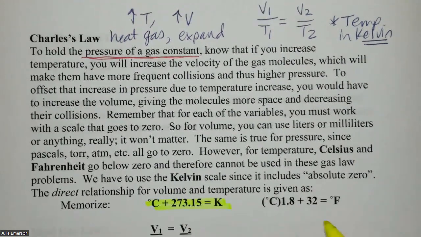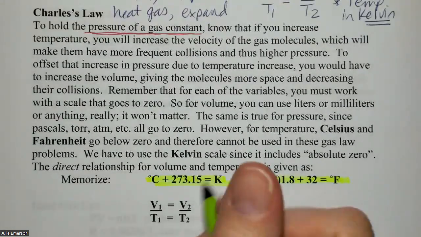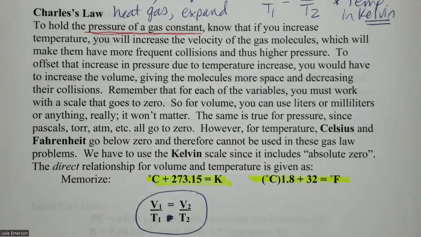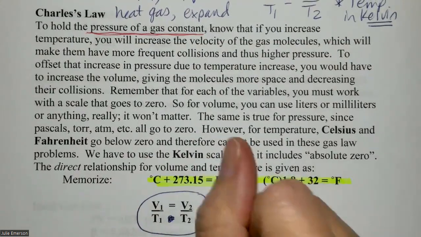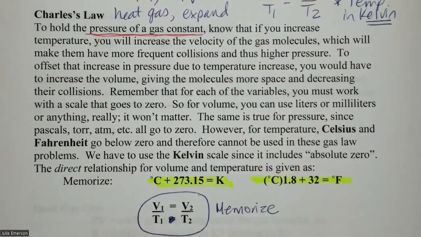If you do see a problem with Fahrenheit, make sure that you subtract 32 first, then divide by 1.8 to get you to Celsius, and then convert it to Kelvin. But again, this is another formula that you got to memorize. All right, so V1 over T1 equals V2 over T2. So another formula, but again, I'm going to show you how you really only have to memorize two formulas.